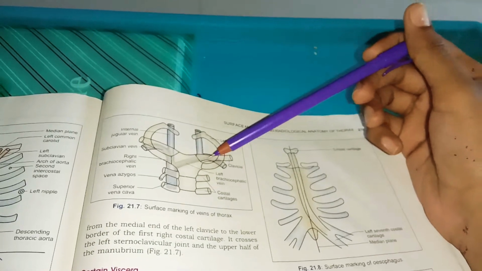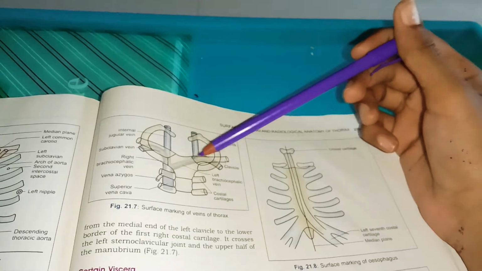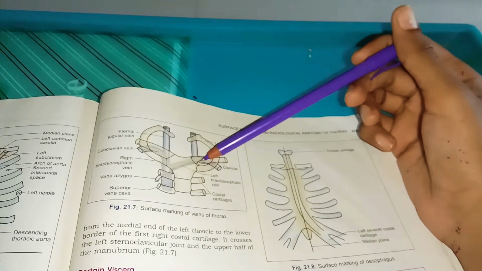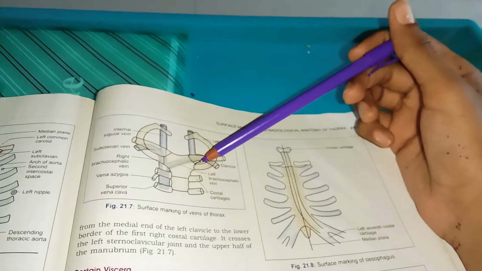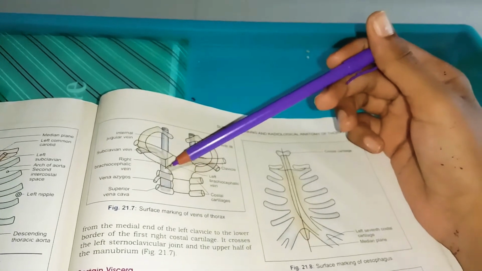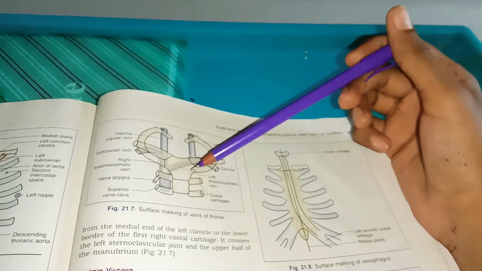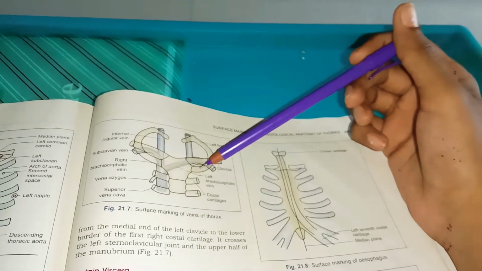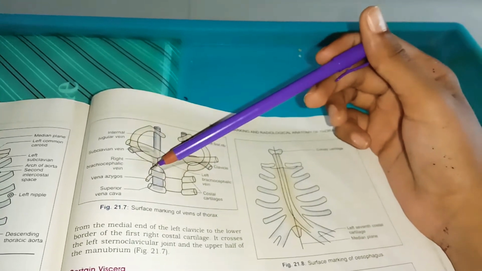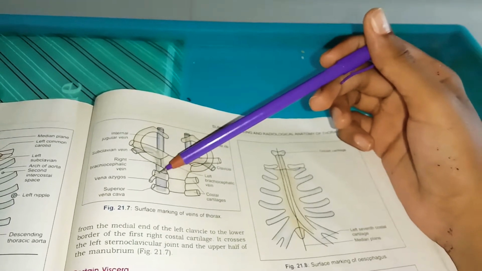So the left brachiocephalic vein is coming from this side, from the medial end of the left clavicle to the lower border of the first right costal cartilage. It crosses the left sternoclavicular joint, as you can see here, and it also crosses the upper half of the manubrium.